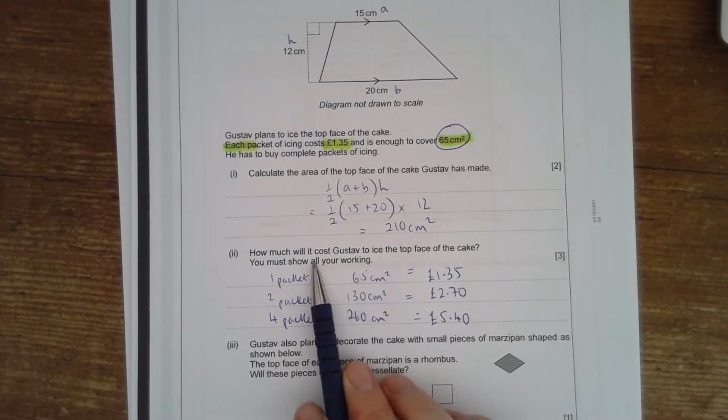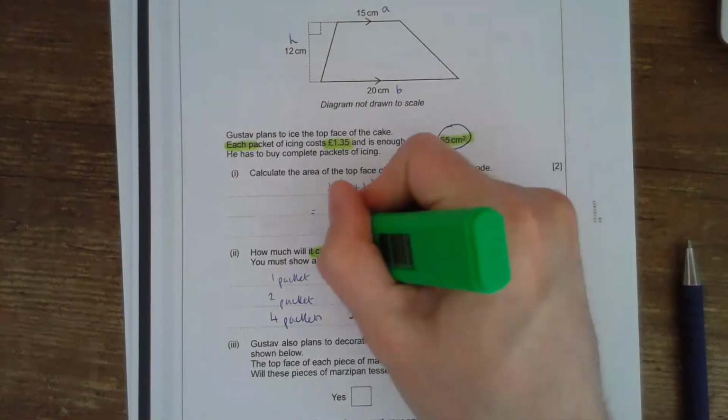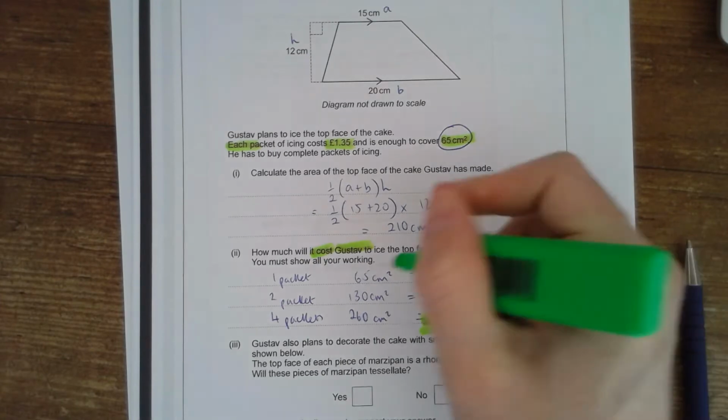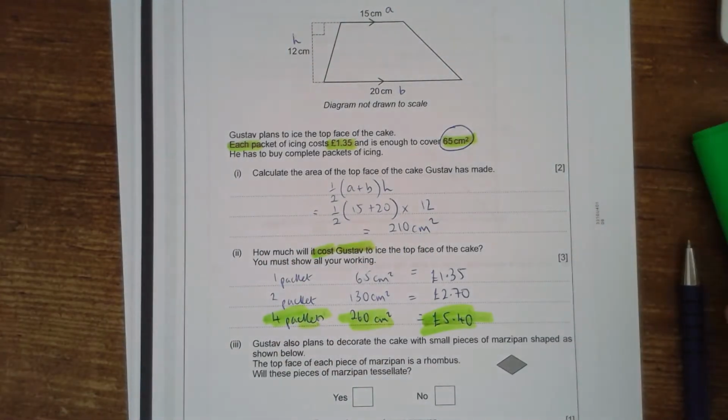And it says how much will Gustav cost. So there we go, I've actually answered it. So the cost that Gustav would make is £5.40, and it's because you'd need 4 packets, which would cover that much. You'd have a little bit of spare icing as well.